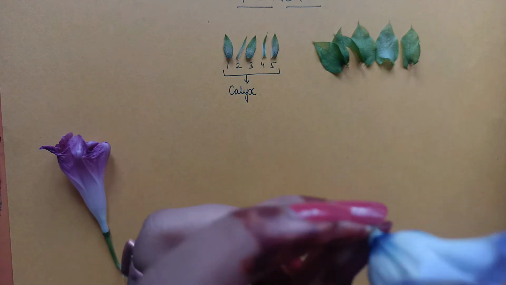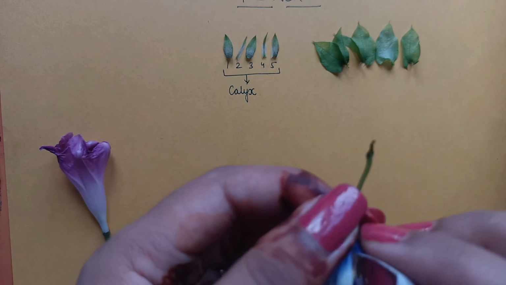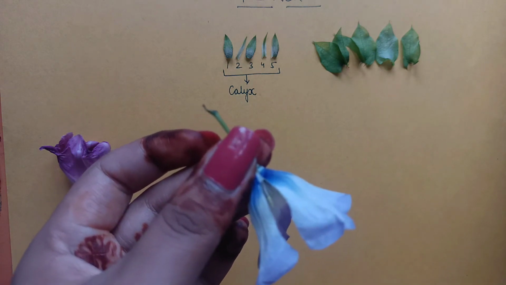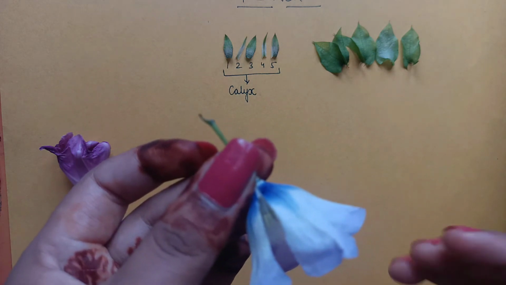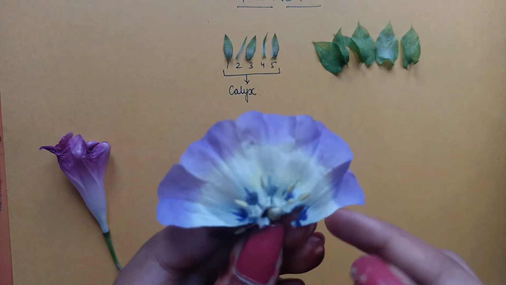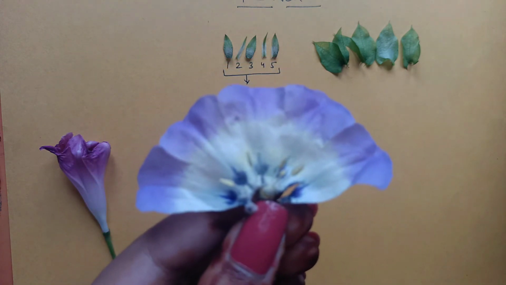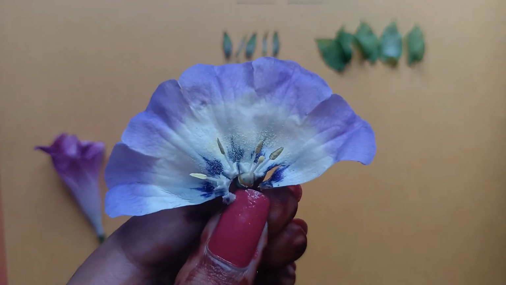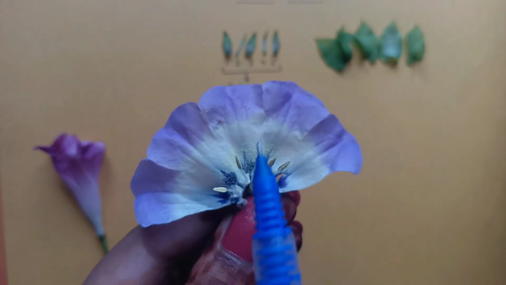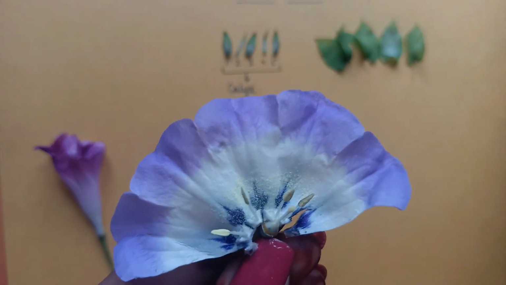Now if I just remove these petals, be careful while you're removing. See, this is a joined petal. In some flowers the petals are free, separate, like in your rose flower. Now you can see over here the petals, and they are joined. If you look carefully, you can see something yellowish over here. You can see this yellow color. So what are they? They are the pollen grains that we have studied.